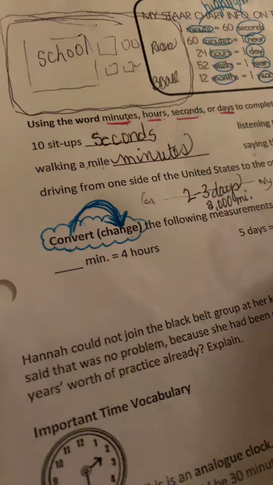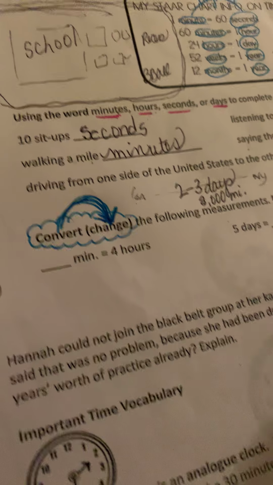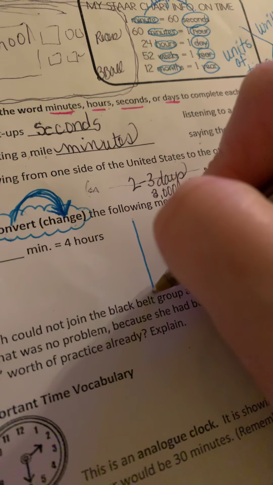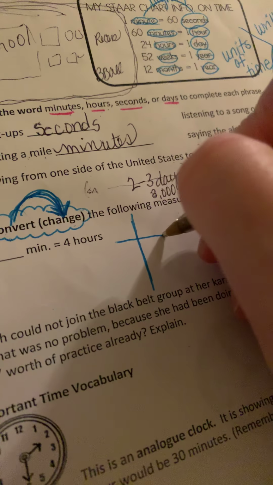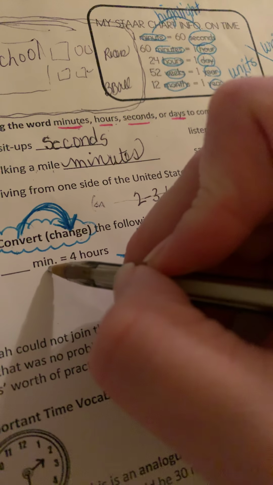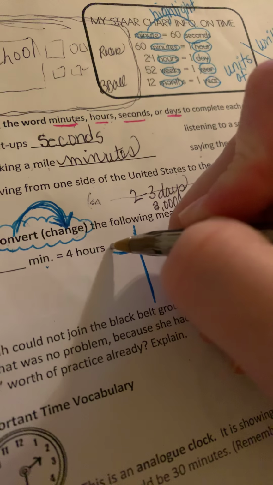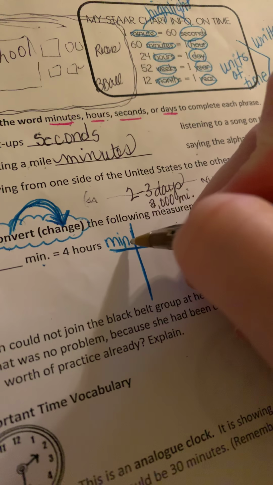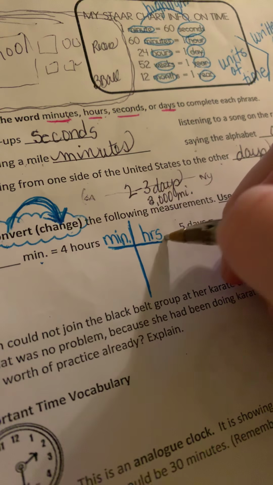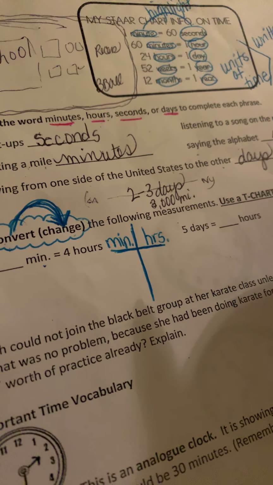All right, so you can do this a couple of ways. I usually do a T-chart. I think with kids starting to learn this, let's do it two ways. So I tell the kids to make a T-chart. It's a T. And if you look at this, what do you think MIN is? Minutes to hours. So we're going to put MIN, period, because abbreviations have periods. HRS, period. Minutes and hours.